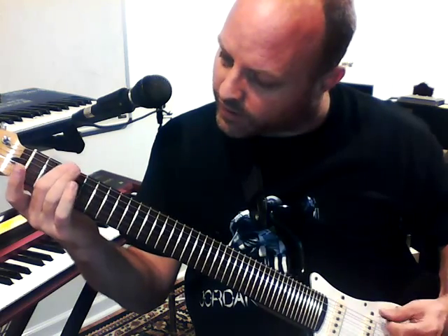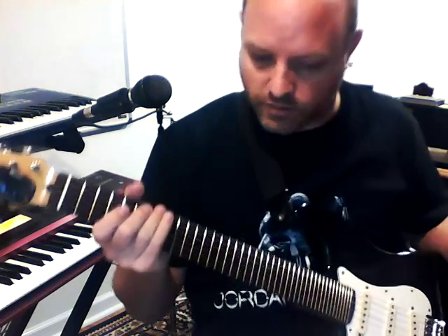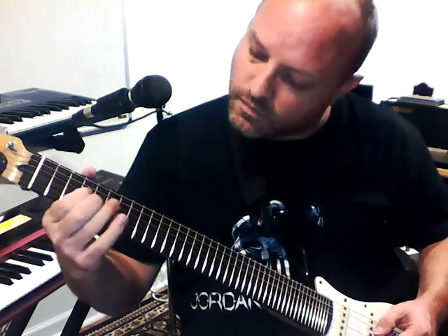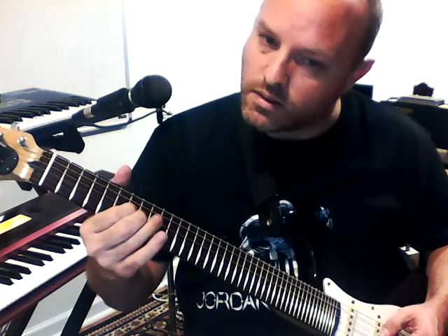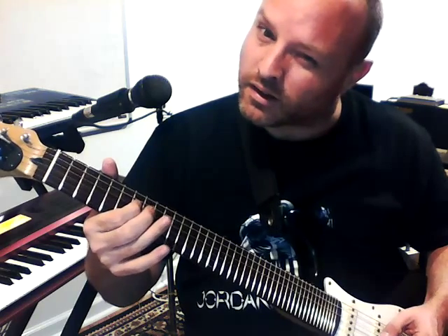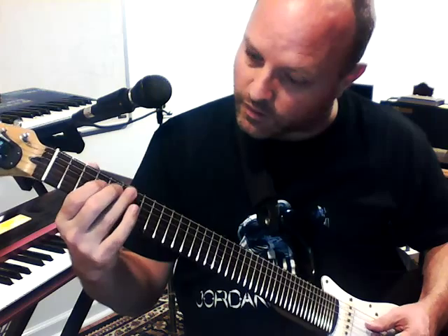And if you go a little flatter, there's a whole bunch of little notes in there, and that's where the quarter tones come from. And if you bend it a little, you can actually hear it matching the harmonic from the previous note.